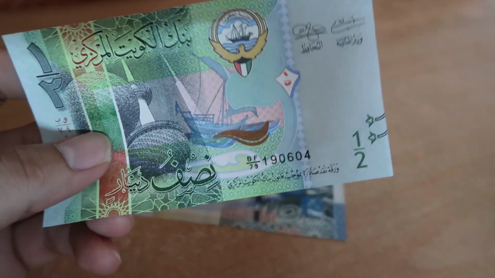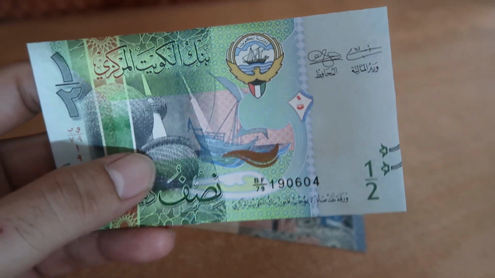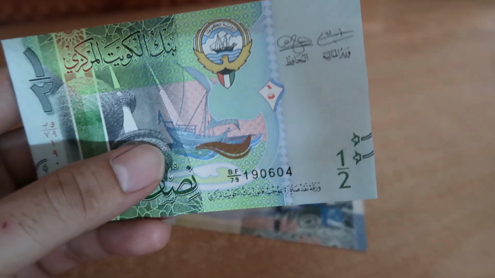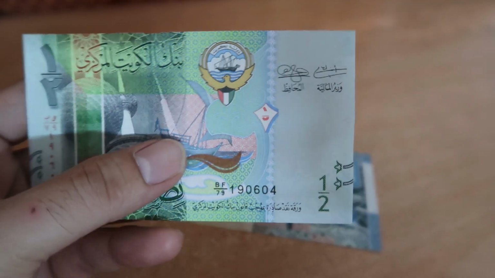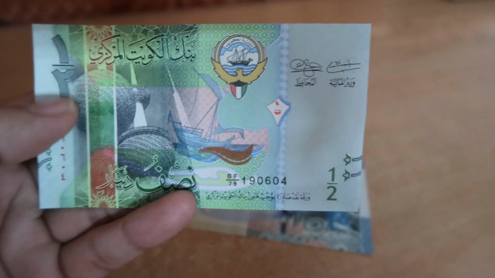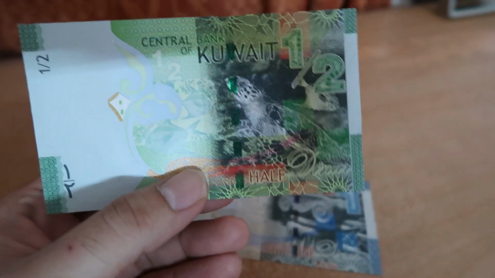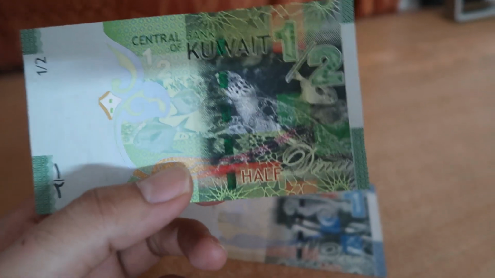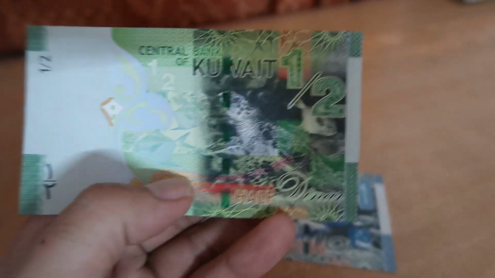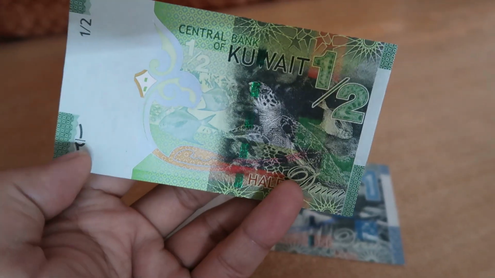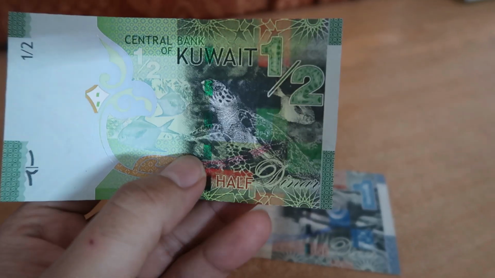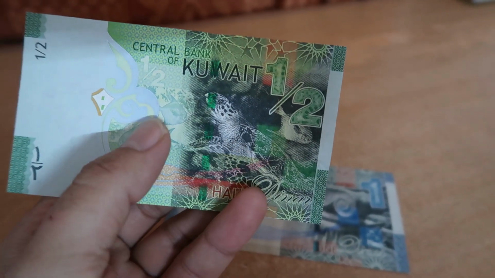So again, on the front side, you can see the Kuwait towers. As you can see, these are the Kuwait towers here, and again the dhow ship is being shown here, and there's a half written in Arabic on this side. And coming to the back side of the note, again it's written in English on this side of the note. Again, this note is issued by the Central Bank of Kuwait, of course, and the half is written in English, and here half is written in Arabic. And you can see here there's a tortoise and a fish.